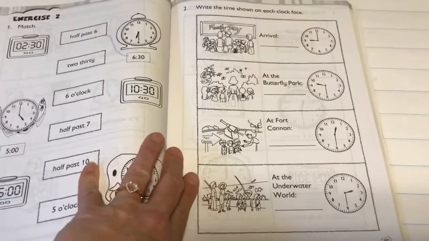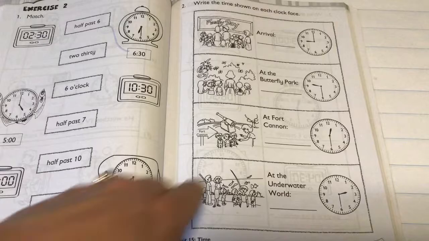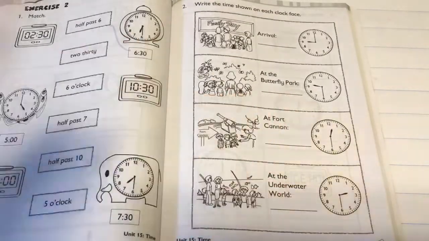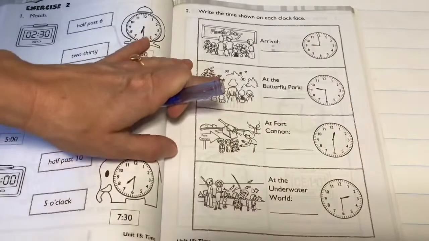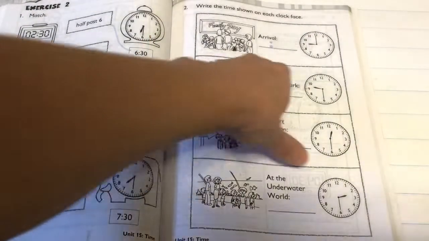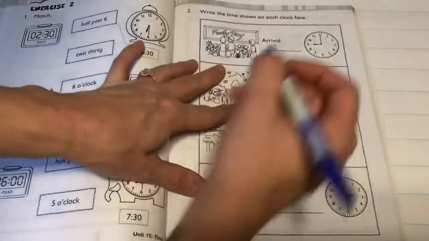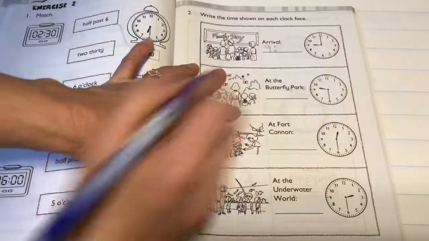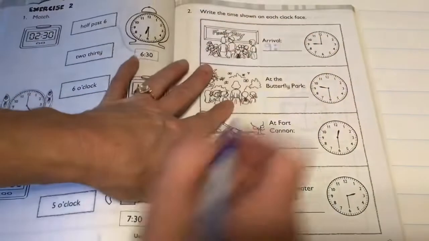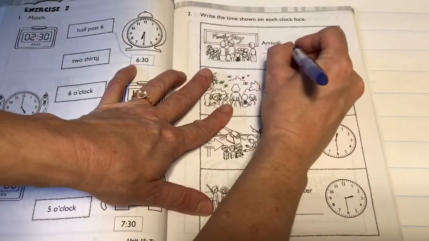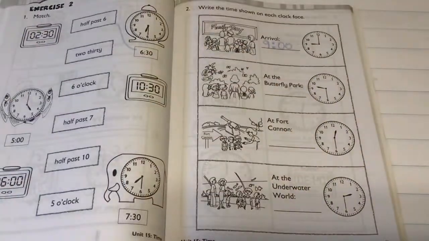Write the time shown on each clock face. So on this one, you can write the time in the way that we were writing it with those 2 little dots. So here we have the little hand pointing to the 9, so we know that we can write 9, and then this is going to be o'clock, right? And o'clock on a digital clock is written 00. So it is 9 o'clock here.